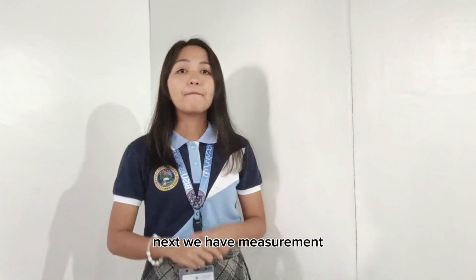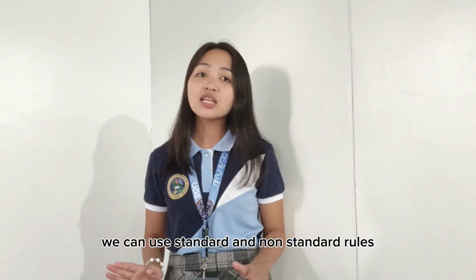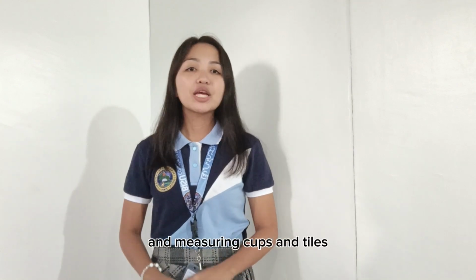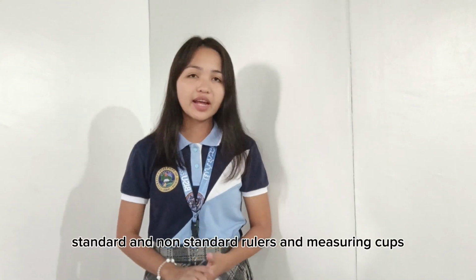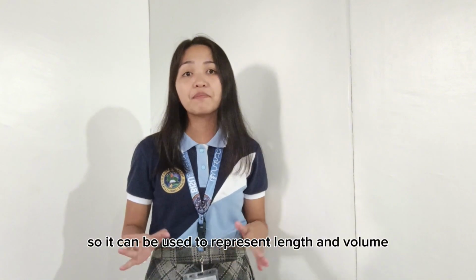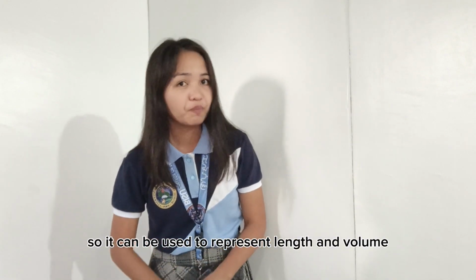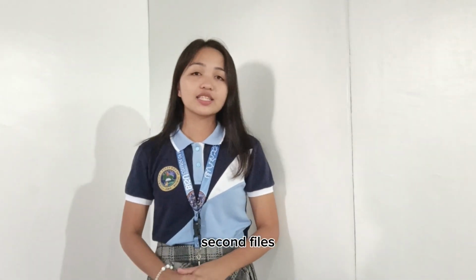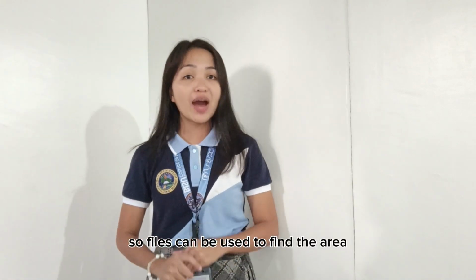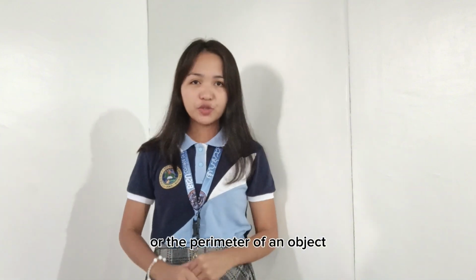Next, we have measurement. So in measurement, we can use standard and non-standard rulers and measuring cups and tiles. The first is standard and non-standard rulers and measuring cups. So it can be used to represent length and volume. Second, tiles. So tiles can be used to find the area or the perimeter of an object.